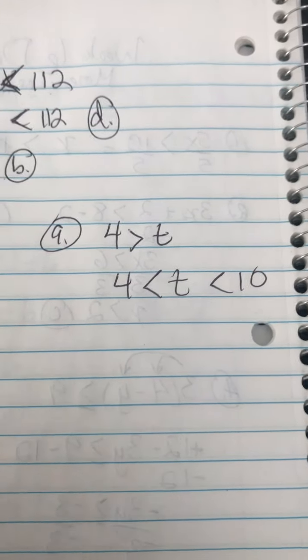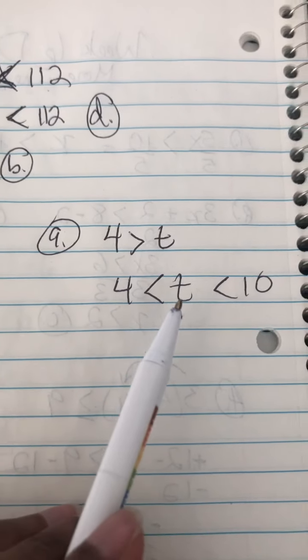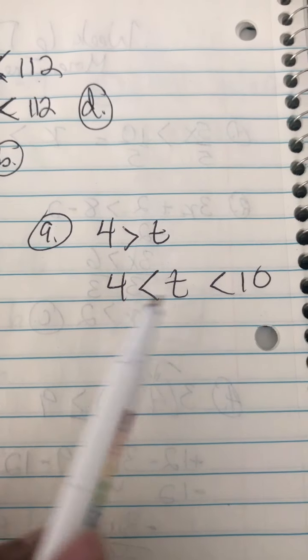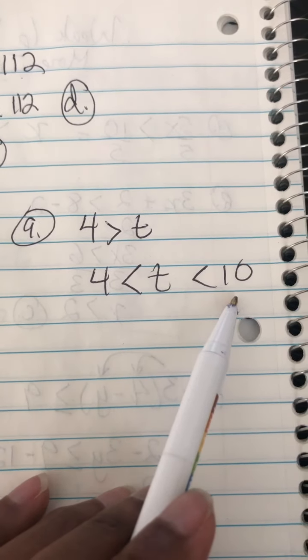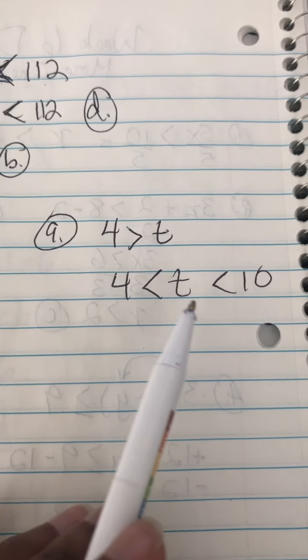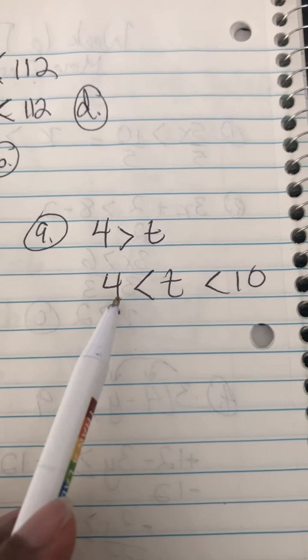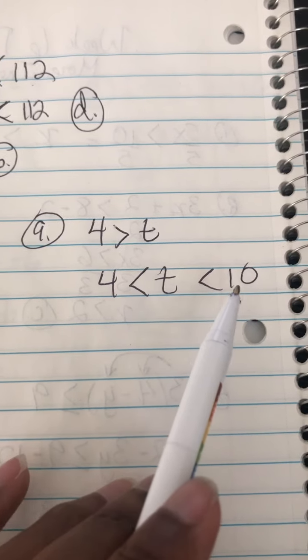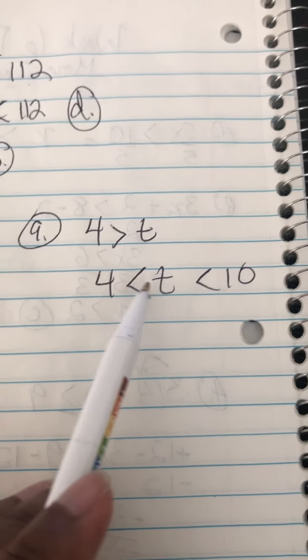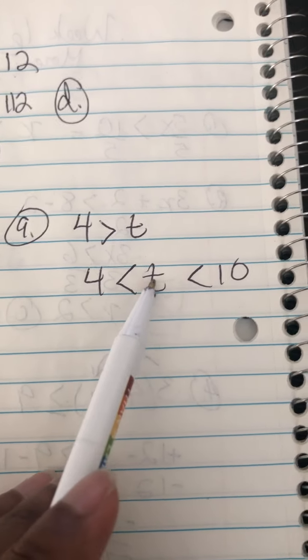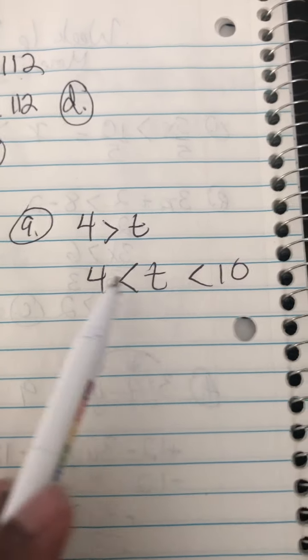You see how we read that? T is greater than 4, but it is less than 10. Does that make sense? T is greater than 4, but it is less than 10. So greater goes towards T and less than goes towards T. So that's why we write it like this.